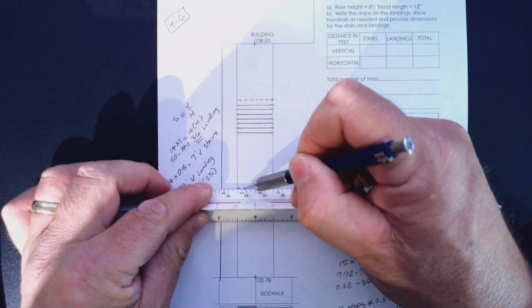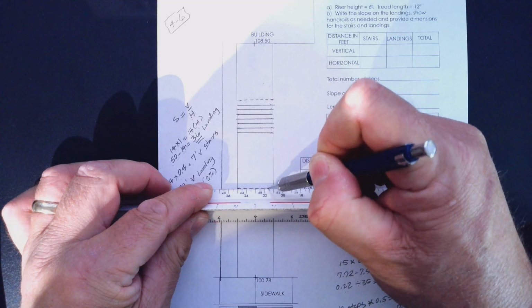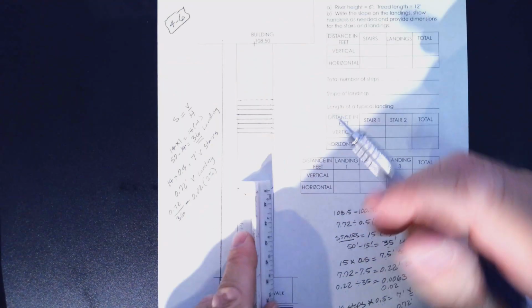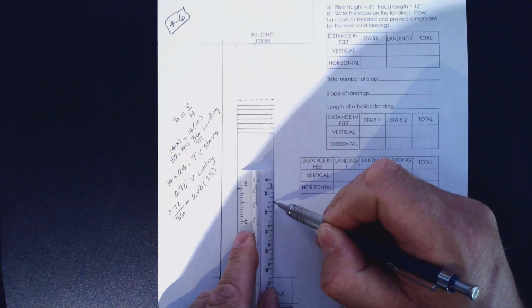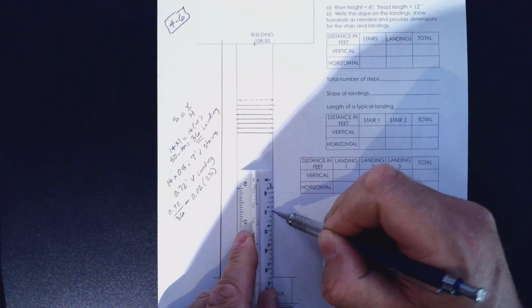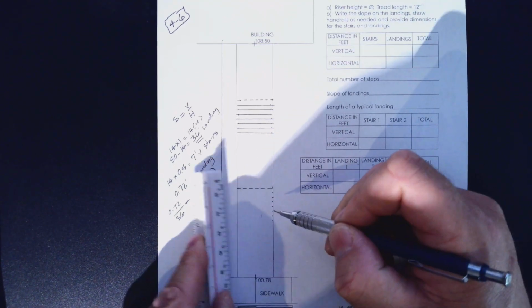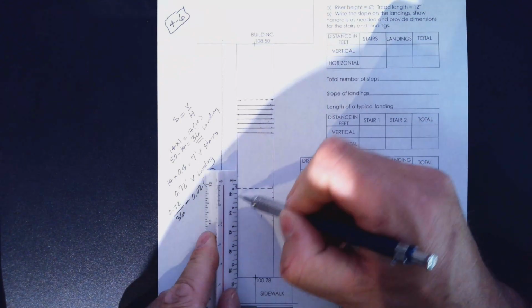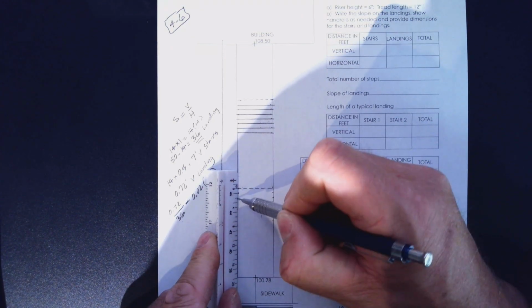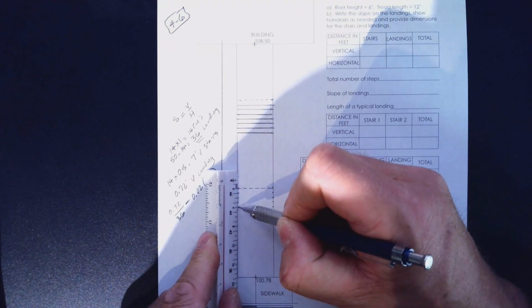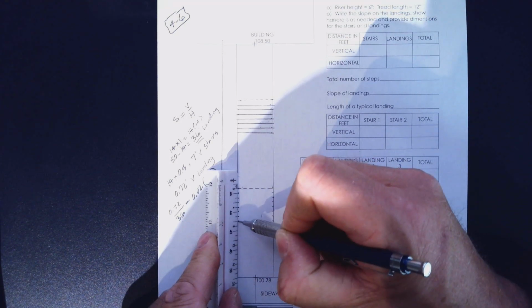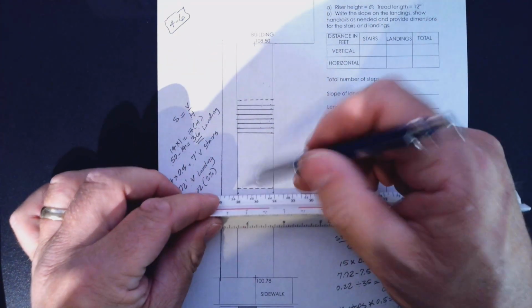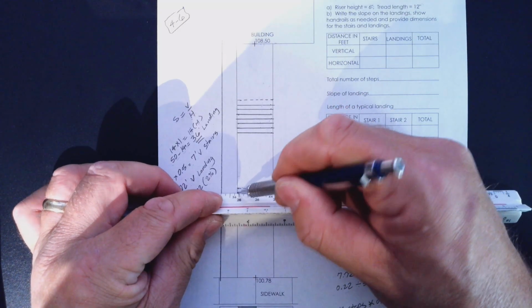This is the expansion joint, or top of step. And we've got to draw 7 more steps. 1, 2, 3, 4, 5, 6, 7. Same thing over here. Draw those steps in.